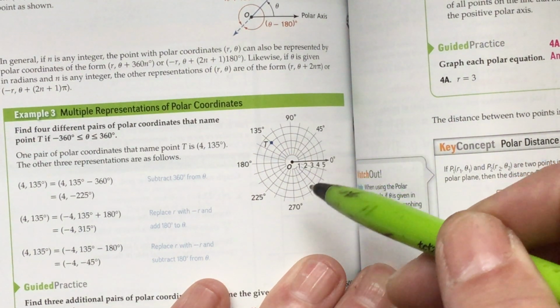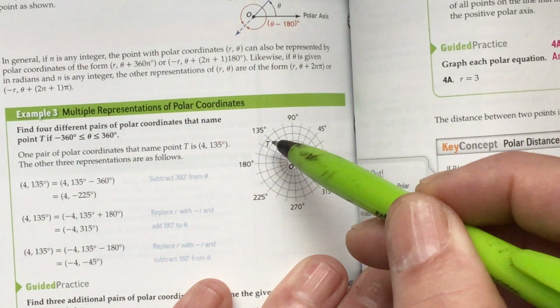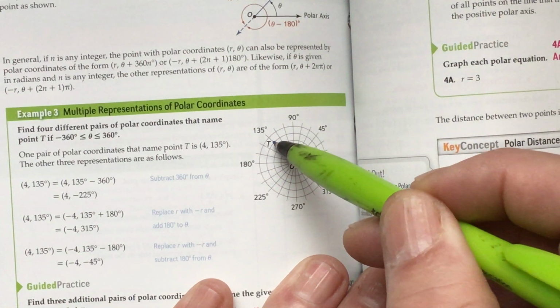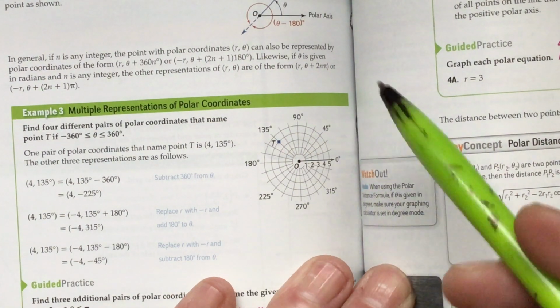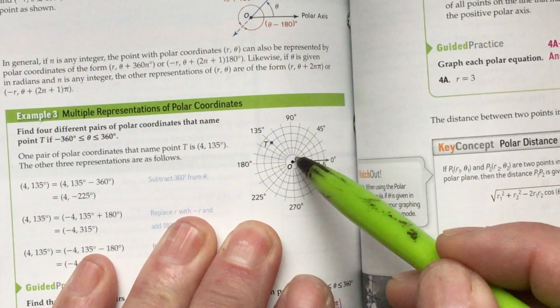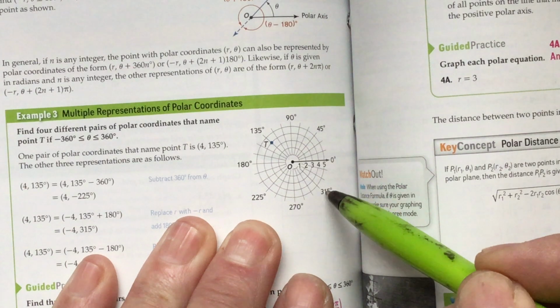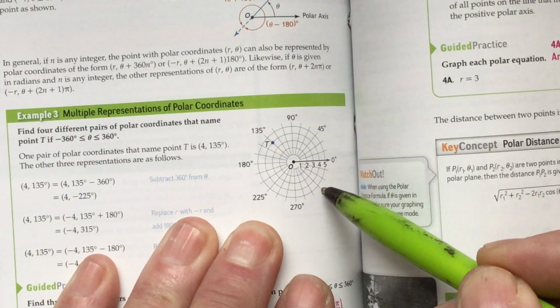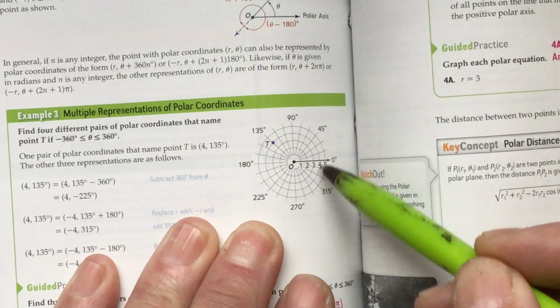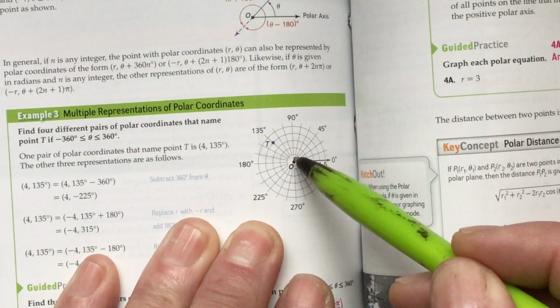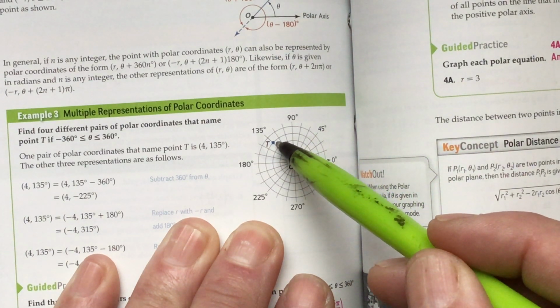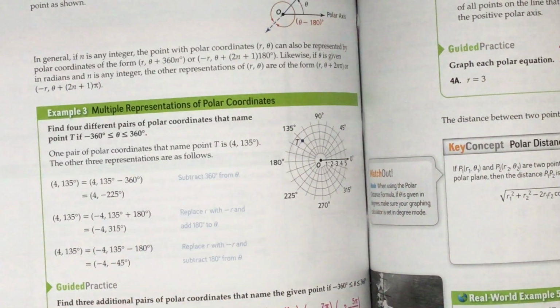So you could go negative 225 degrees, and then up 4. Or the mirror image of that is this 315-degree angle here. So rotate 315 degrees and then go in the negative direction 4.